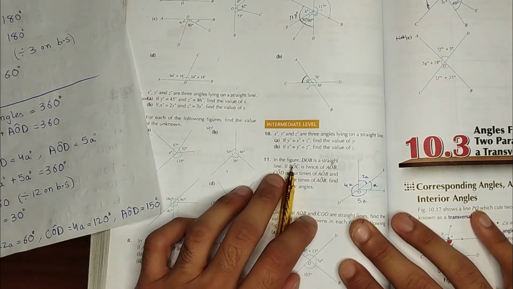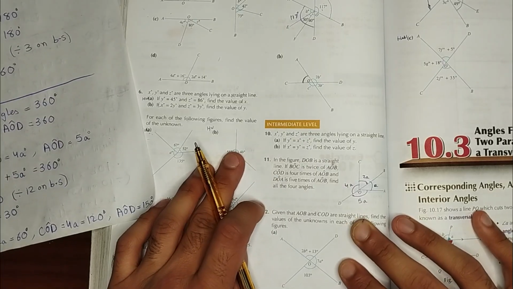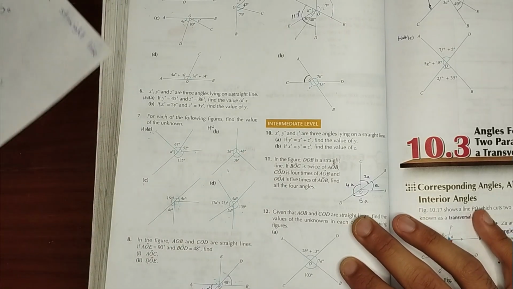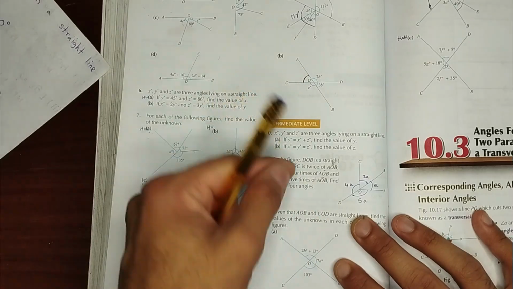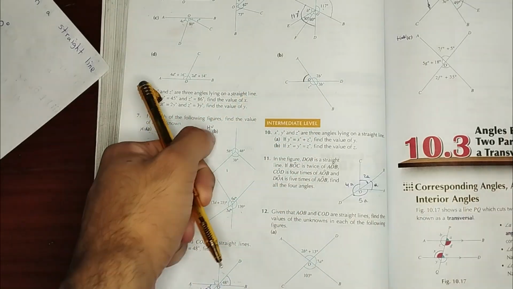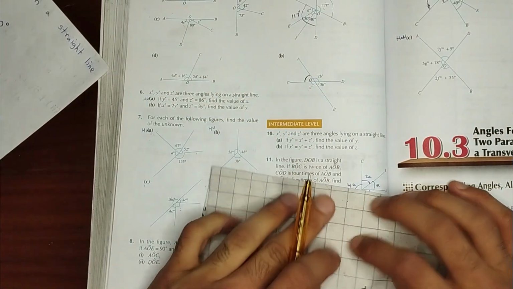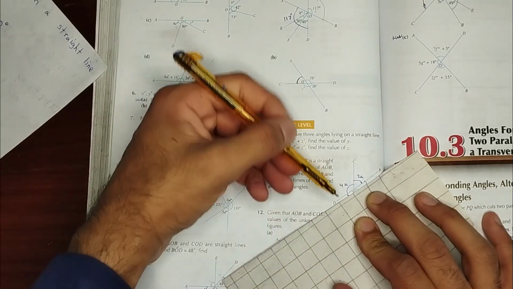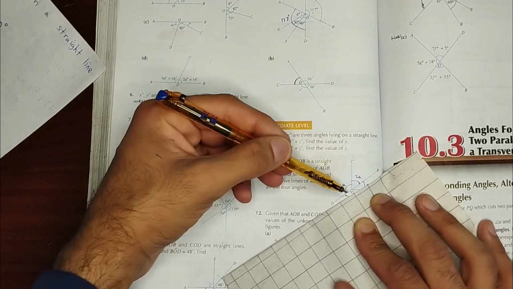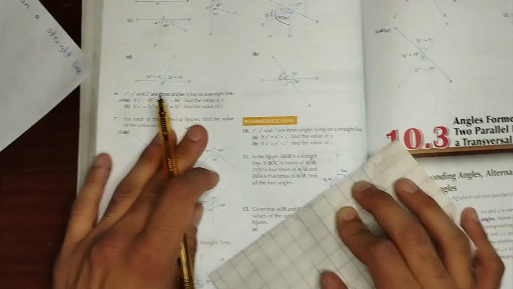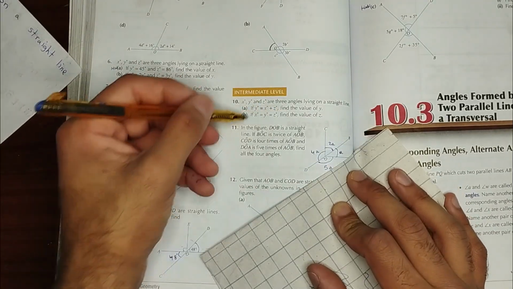Now we're going to do question number 11. Read the question and try to understand it, okay? Now, here it says that DOB is a straight line. First, let's check that out. DOB is a straight line. Take a look at this. DOB is a straight line, okay? And what does it say?